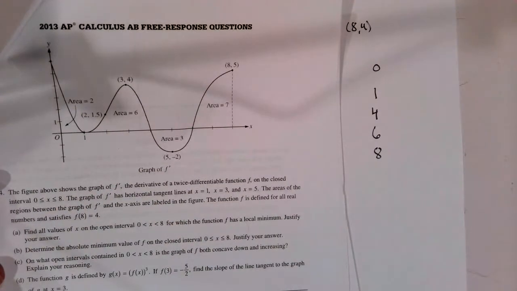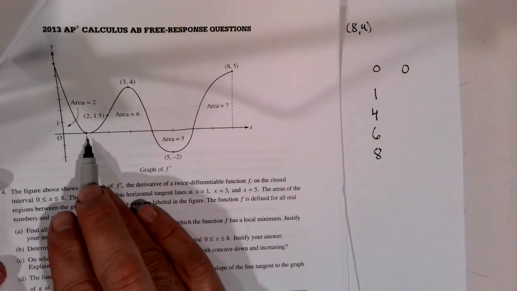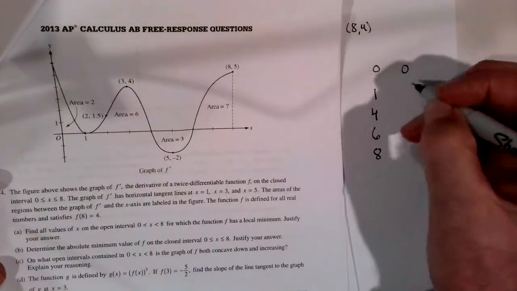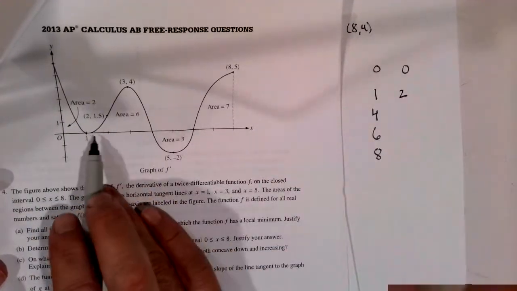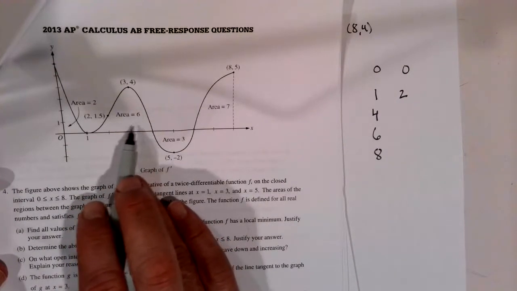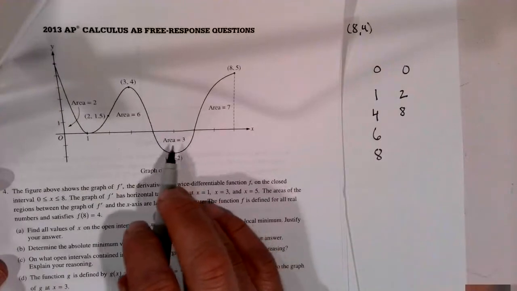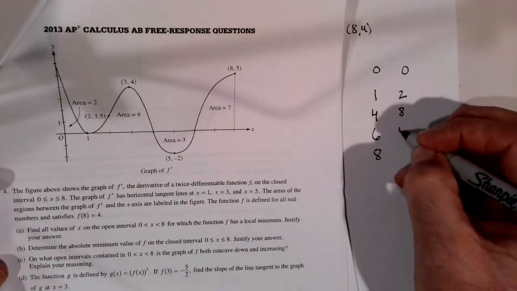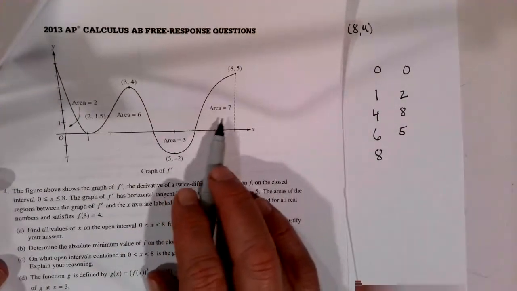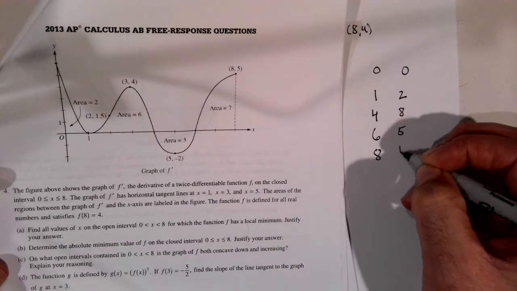So suppose we start at 0. By the time we get to 1, we gain 2. At 4, we've gained 6 more, so we should be up to 8. Then here we lose 3, so we'll be down to 5. And then we gain 7, so we would be up to 12.